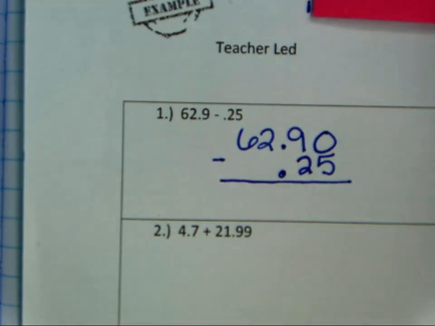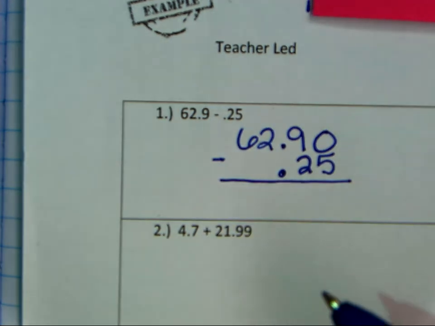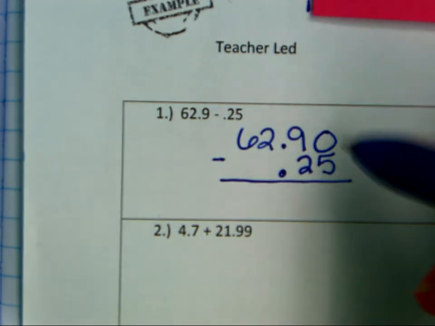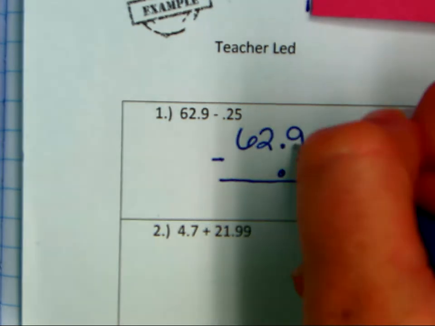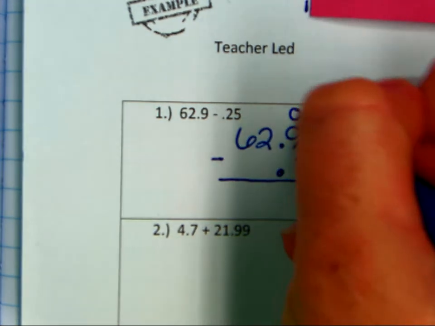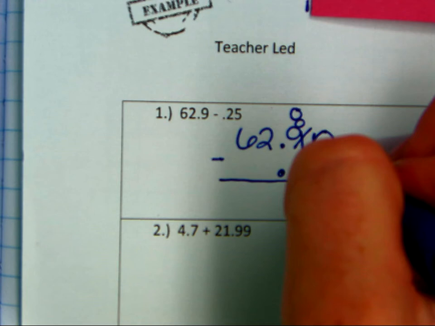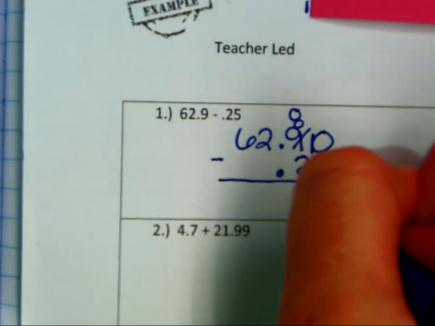And now it looks like every digit is lined up, the decimals are lined up, and I'm ready to go. I cannot take 5 from 0, so I'm going to have to borrow. I'm going to come over here and borrow 10 from this 8. And I now have 10 minus 5. 10 minus 5 is 5.